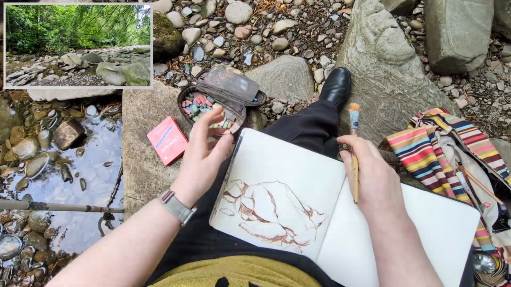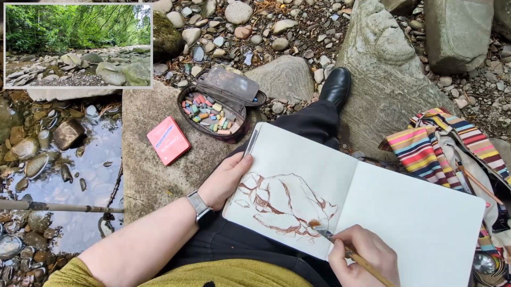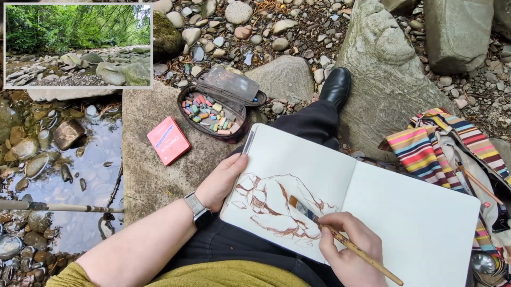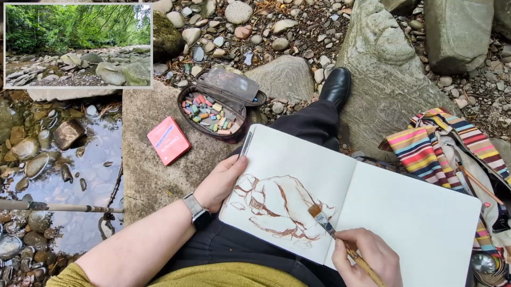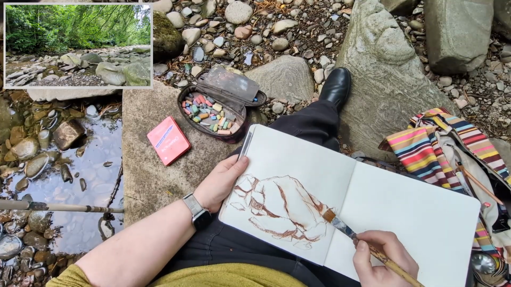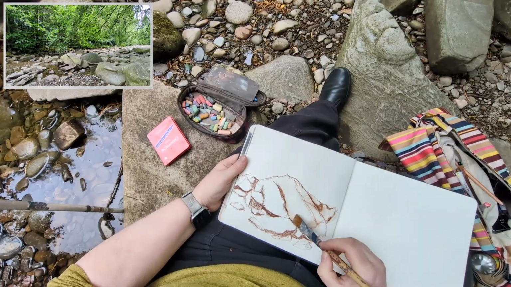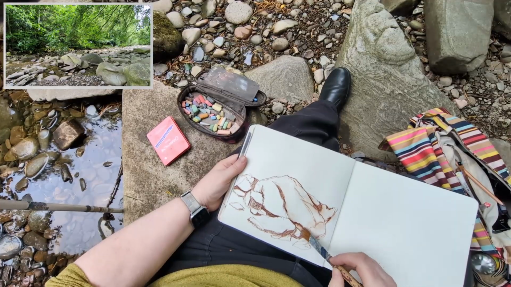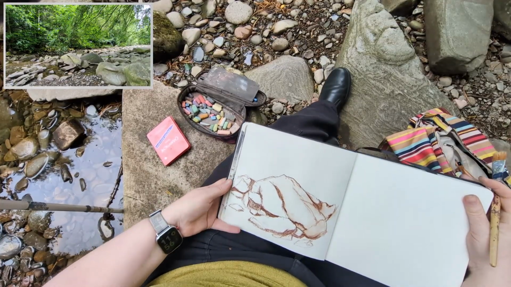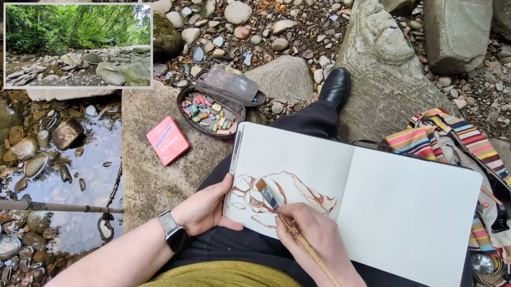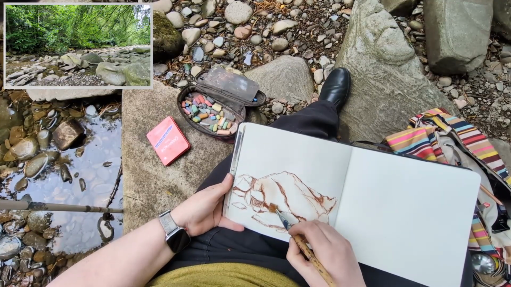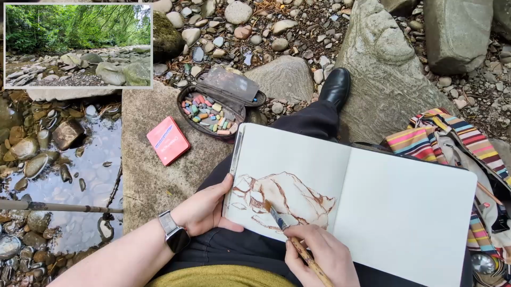Go grab some water and just wet this in. See, that's the nice thing about working with pastel pencils, when it gets wet, it does spread, because it is effectively pigment at the end of the day, and you start getting some really nice tones and shades as you work.